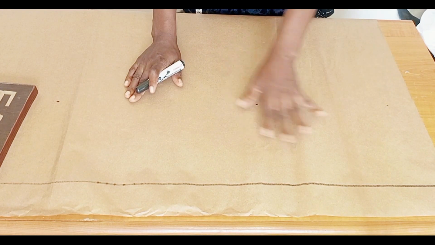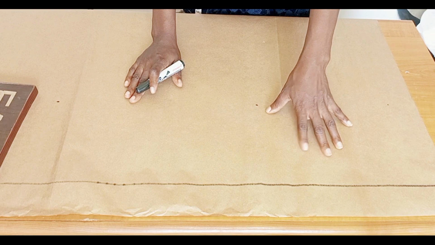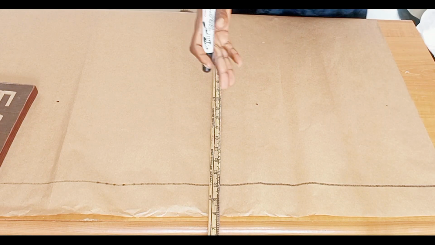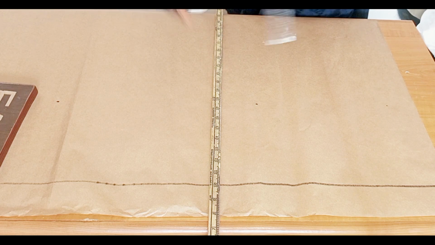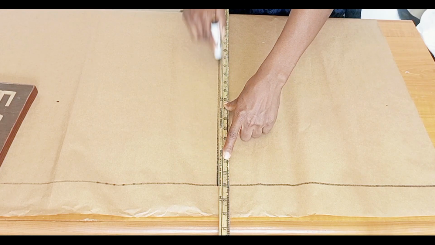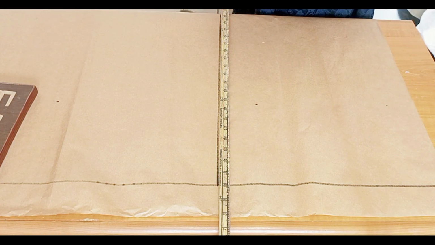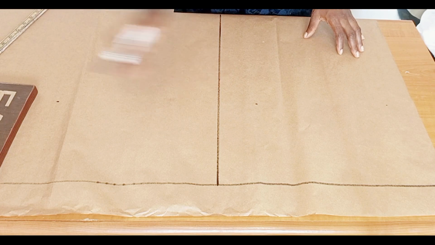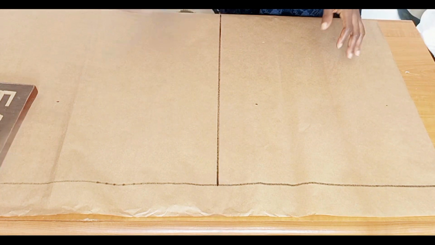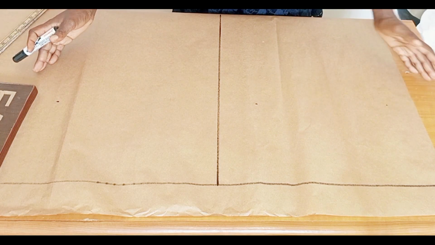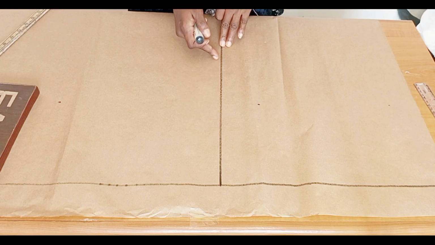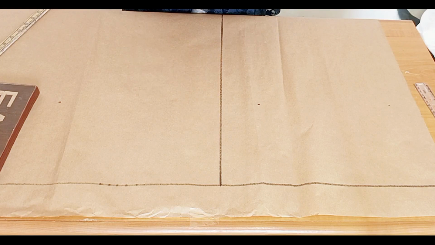Today we are going to be drafting a basic bodice pattern. If you get this, trust me, you won't have any issue with any style that comes your way. So I'm going to divide the pattern into two. We are going to be drafting the front side and the back side together. So this is our front side and this is our back side. I will draft them together just so you get the difference. So this is our center front, and this is our center back.